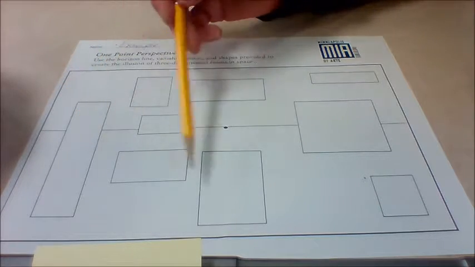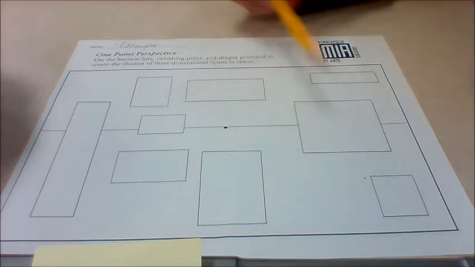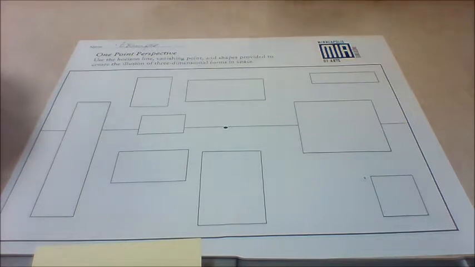So you have some shapes that are below the horizon line, some that are on the horizon line, and some that are above the horizon line. And that's going to change the perspective that we are looking at these forms.